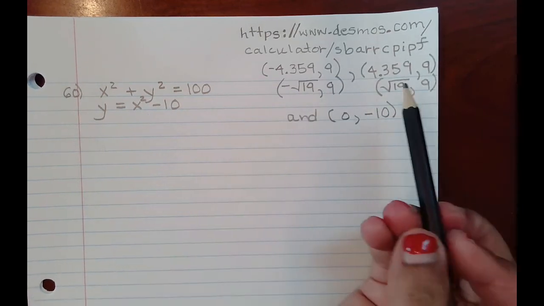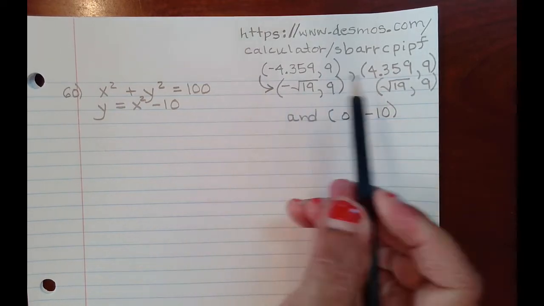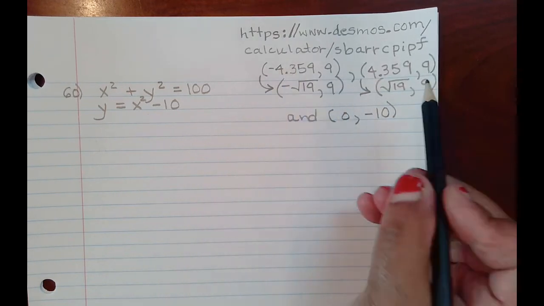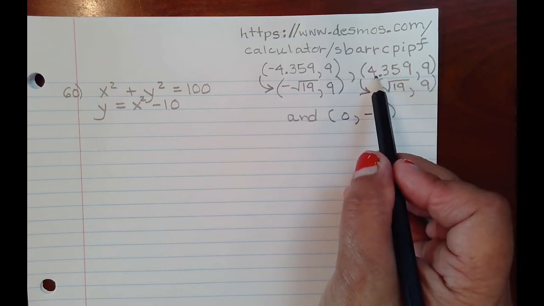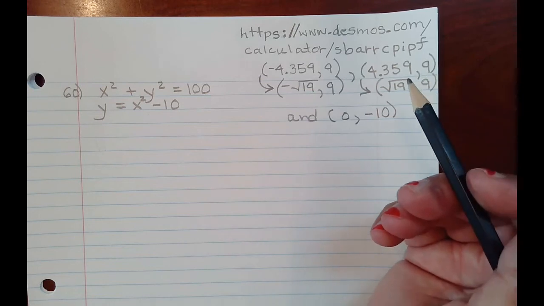And then you get negative. No, I just wrote it for you here in radical form, so those are actually the only two answers. This is equivalent to this, and you can put it in your calculator to check that out. When you put in square root of 19, you get 4.359 approximately. So that's what the calculator gave.